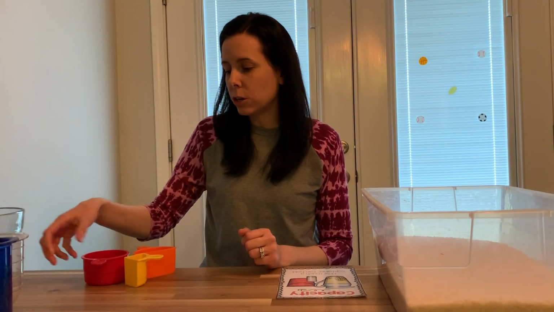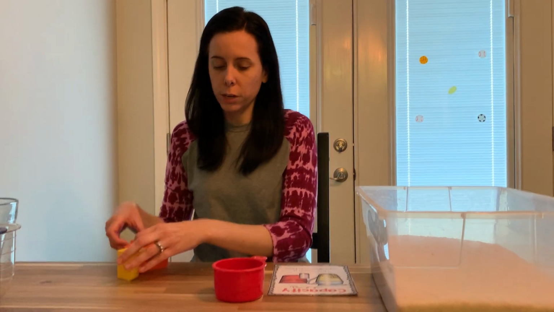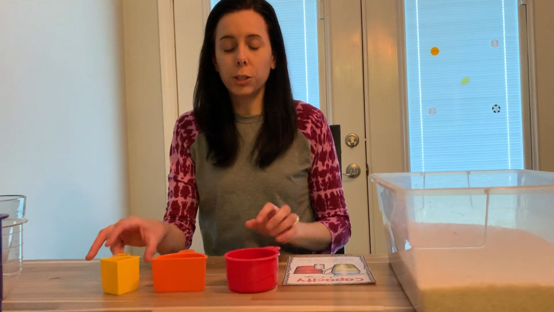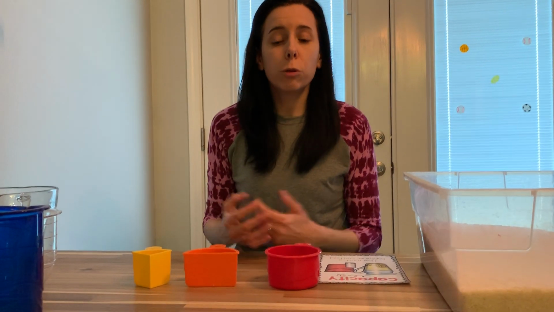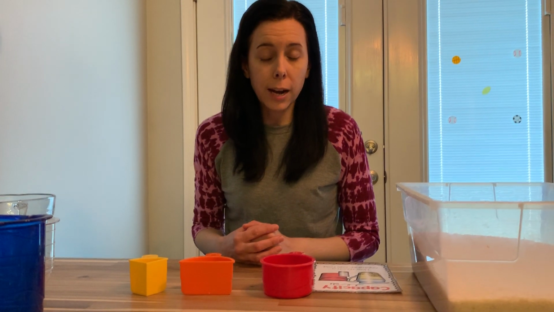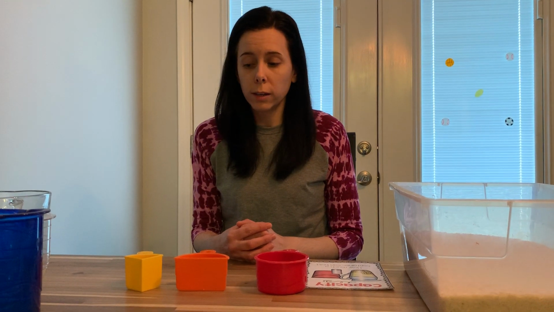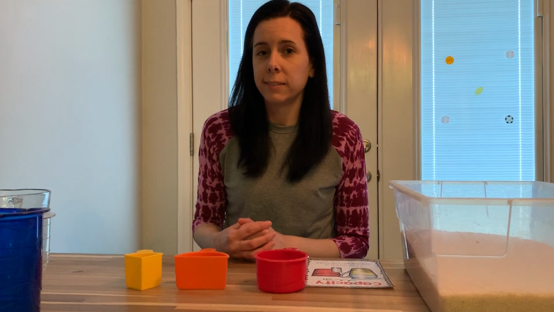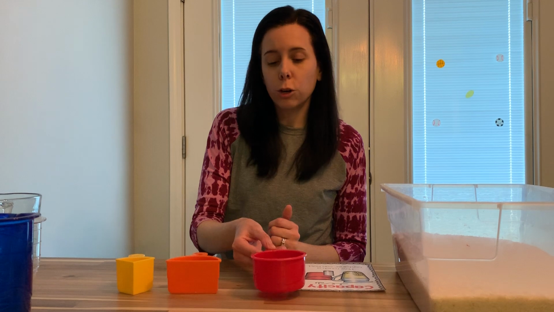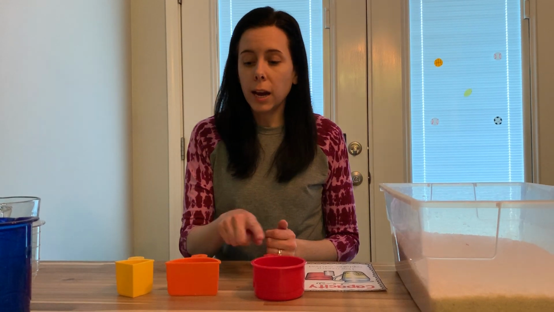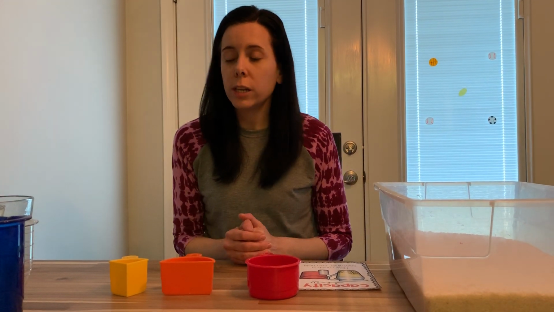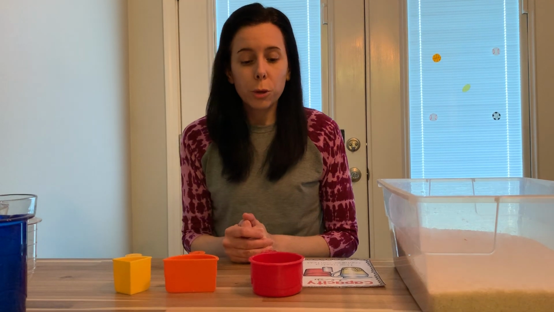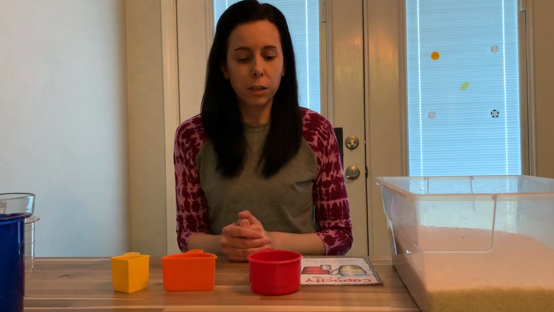So first I'm going to start off by looking at these three containers. Okay, so we have a red container, this orange container, and this yellow container. If we're looking at all three containers and I asked which container holds more, you would say which color. Yes, the red container would hold more. And out of these three containers, which container would hold less? That's right, the yellow container would hold less. So let's go ahead and do a little activity to start off first.